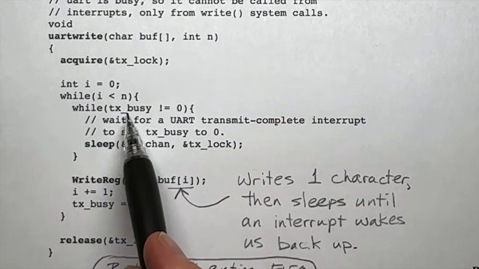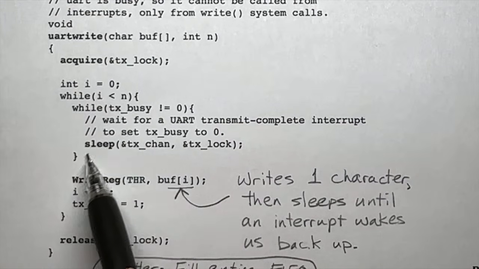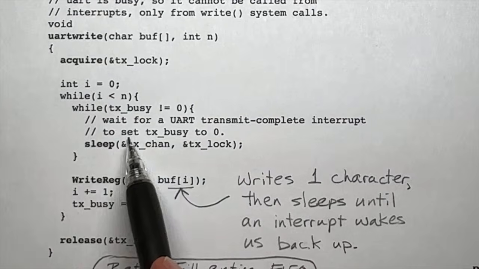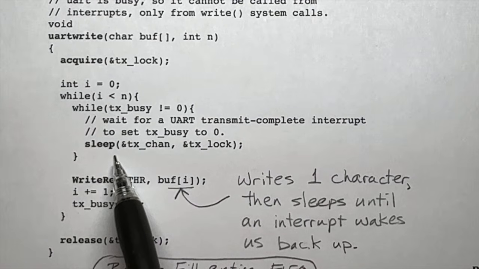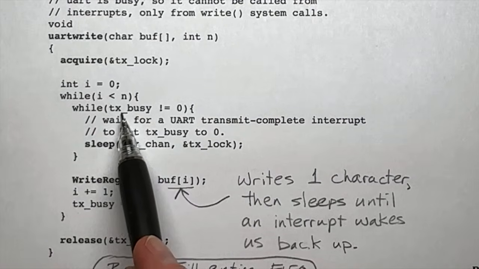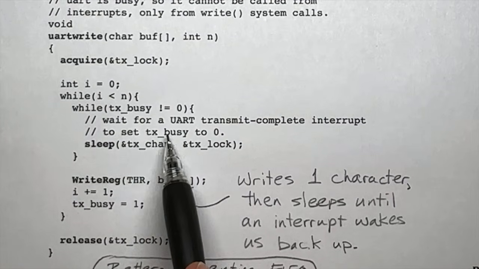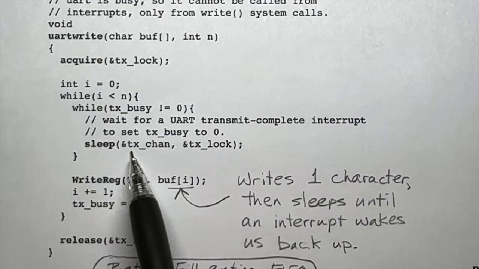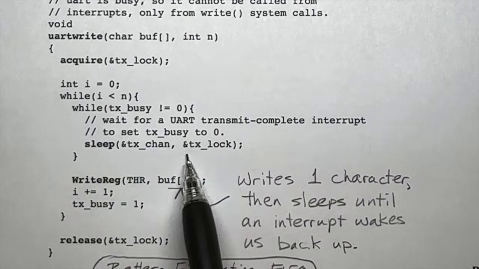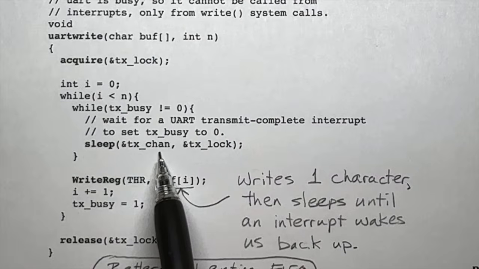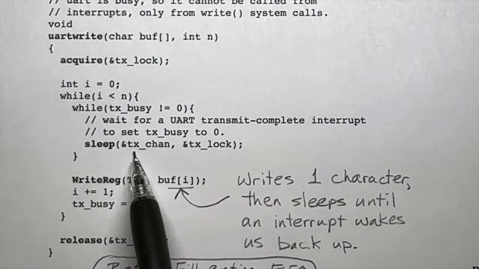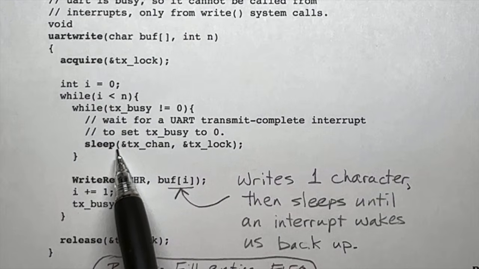Then we see the classic pattern of sleeping. If txBusy is true, we need to wait before sending. We reach this loop holding the lock, and we check txBusy. If the UART is busy, we need to sleep. So we call sleep, passing it a pointer to the spin lock and to the channel. txchan is that dummy variable whose address we are using just for our channel number. While sleeping, the lock is released, but after this process gets woken back up, the lock will be reacquired before we continue.